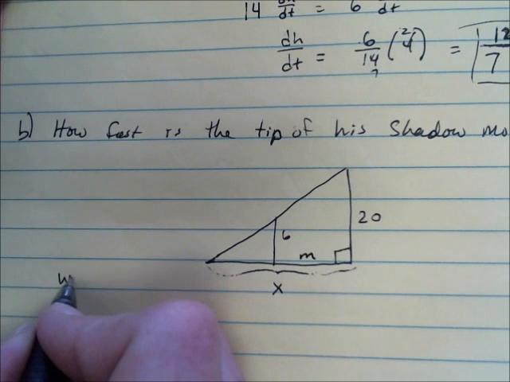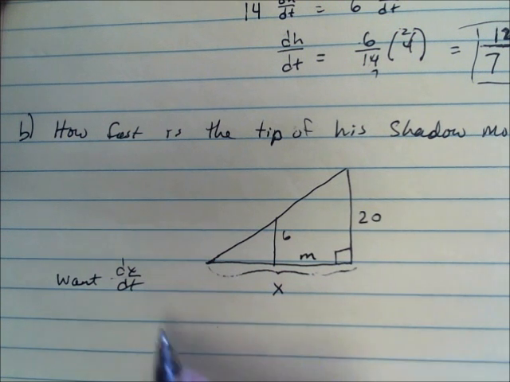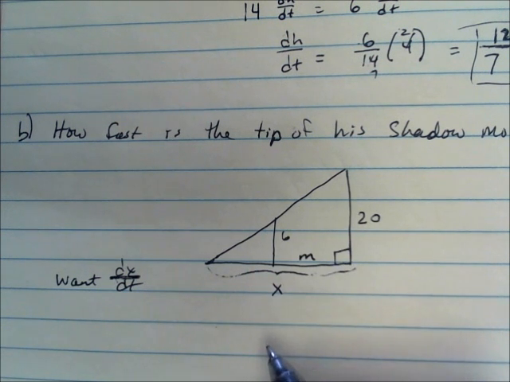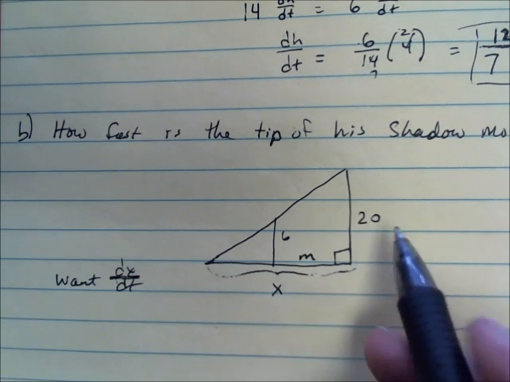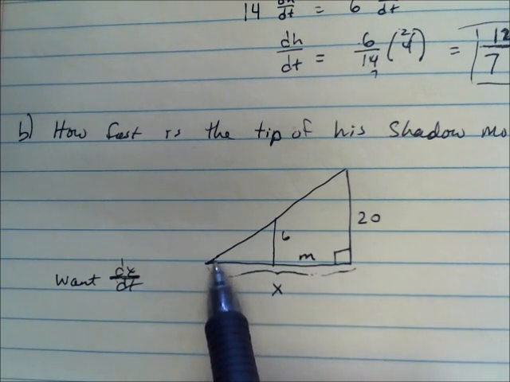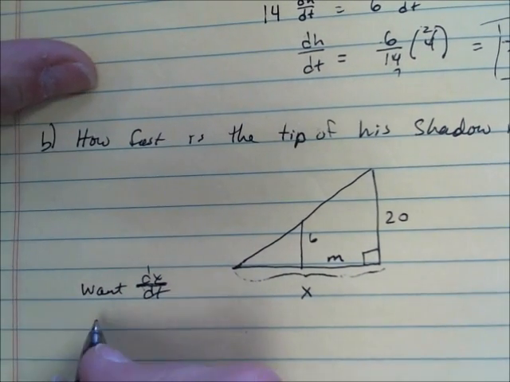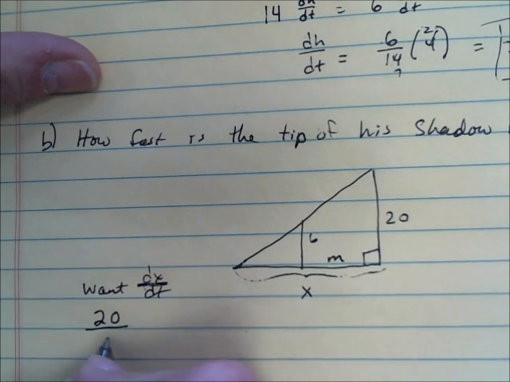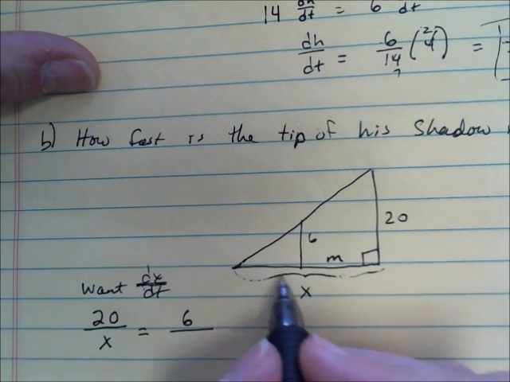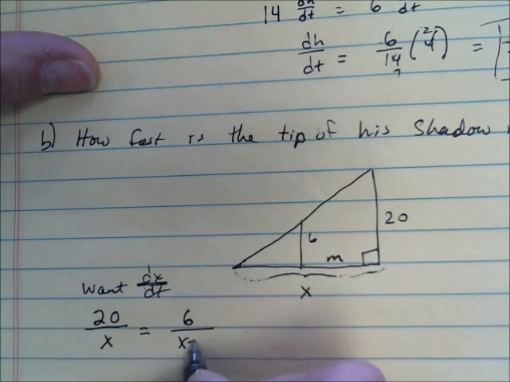So we want dx/dt this time. And everything else that we've been given before is the same. And even how you set up the similar triangles is going to be the same. 20 over this whole base is equal to 6 over this base, but we're not calling this h anymore. 20 over x using similar triangles is equal to 6 over, well, what's the length of this? Well, the length of this is this whole length, x, minus m.